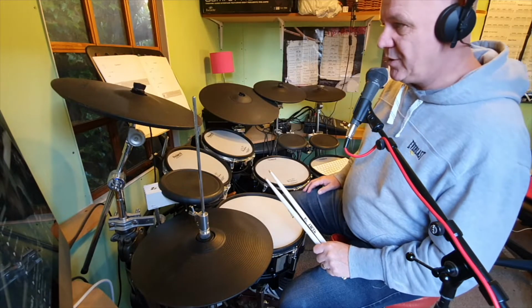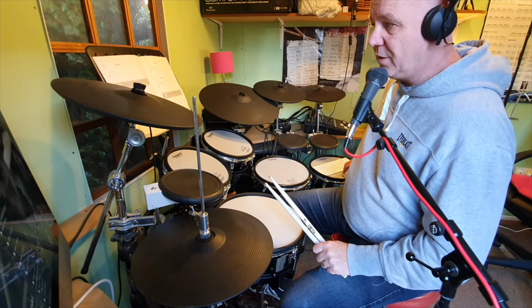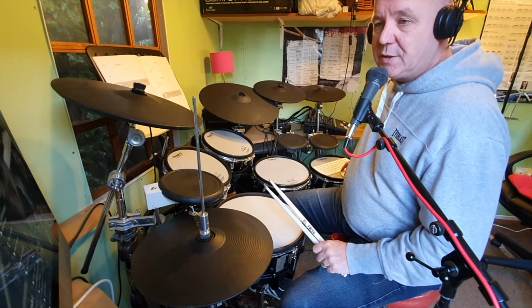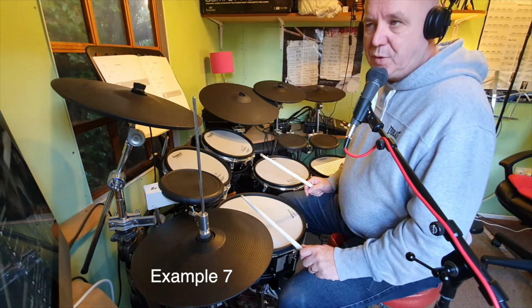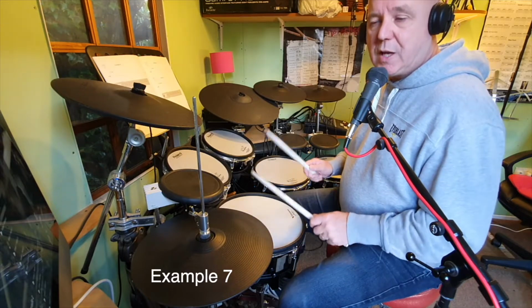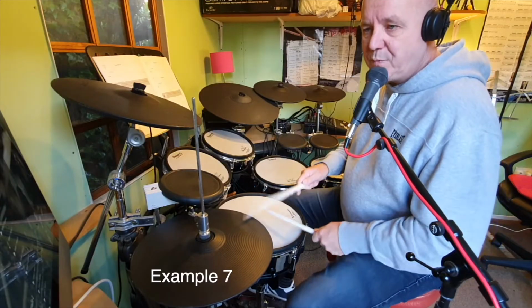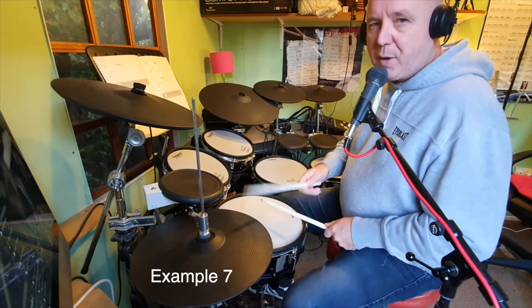Number 7 is also, oh no, this one says pop 96, so very like example 5 was the same. So we'll try this one. 1, 2, 1 and 2 and 3 and 4 and 2, bar 3, bar 4.